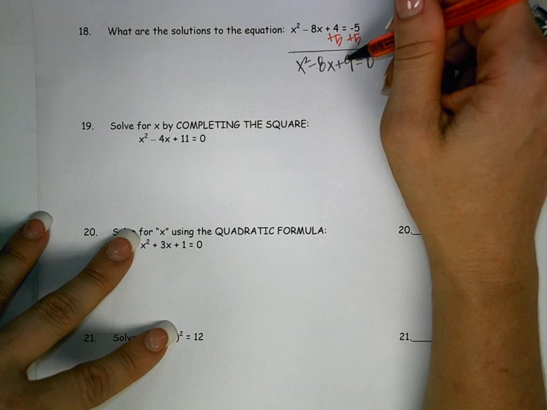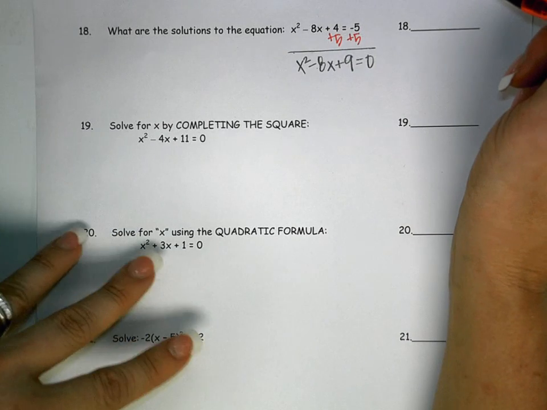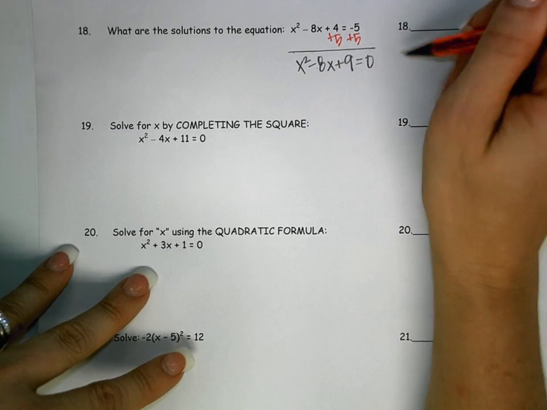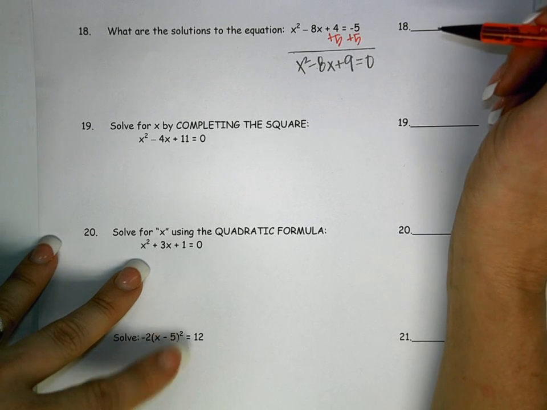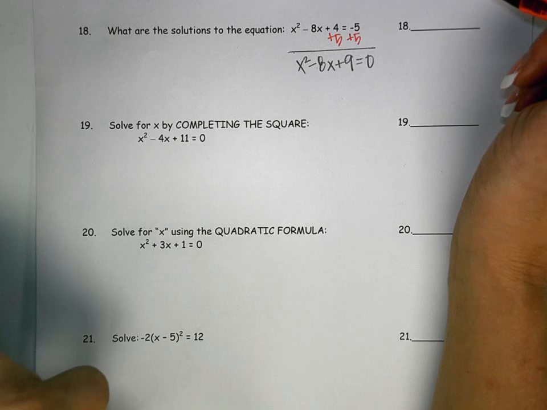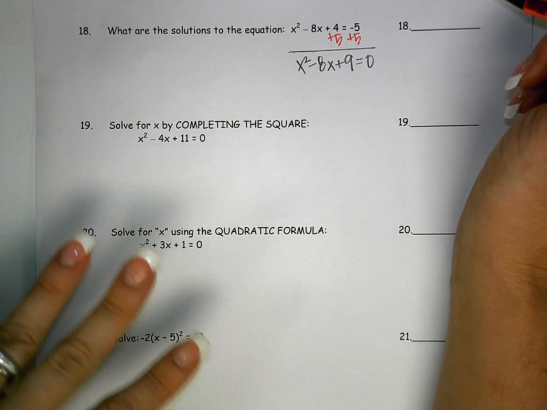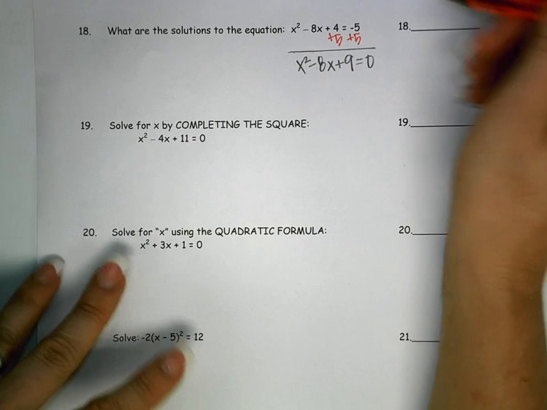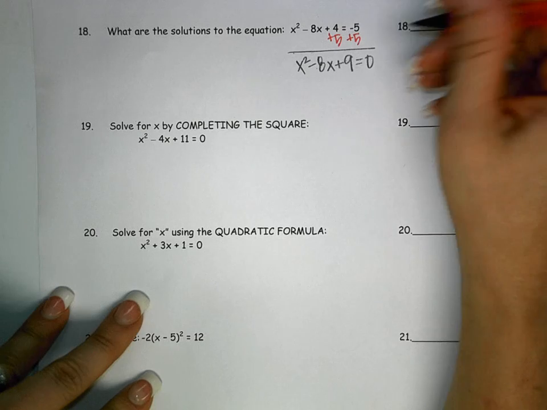Okay, this is not factorable. There's nothing that will multiply to 9 and add to negative 8. Doesn't work that way. So, a couple different options here. You could complete the square, or you could use the quadratic formula. Either one would be fine. I'm going to complete the square because I like it a little bit better.